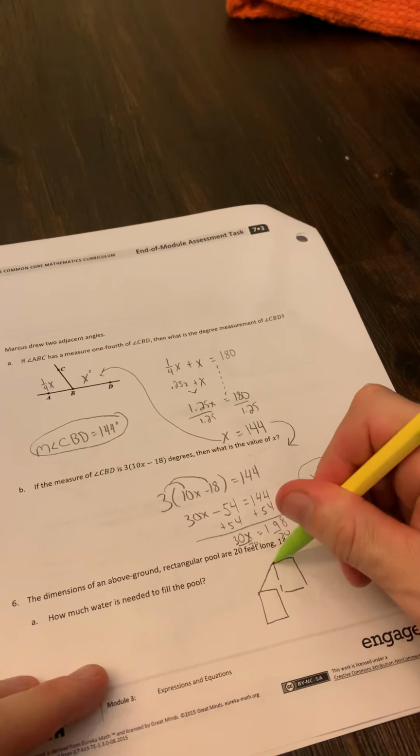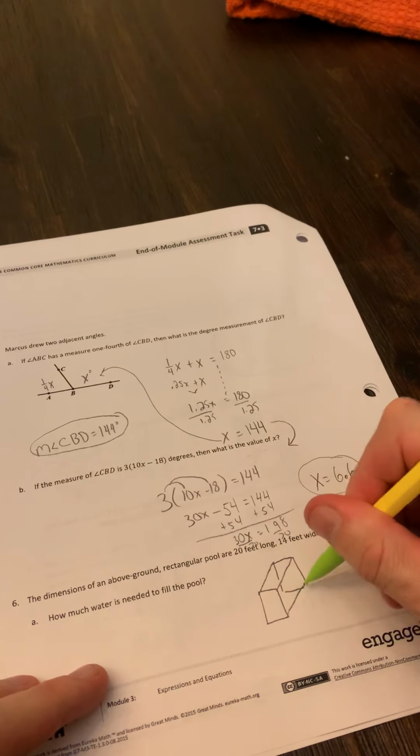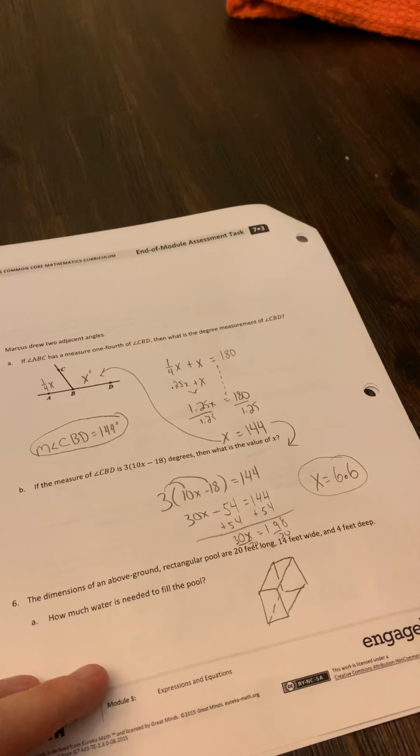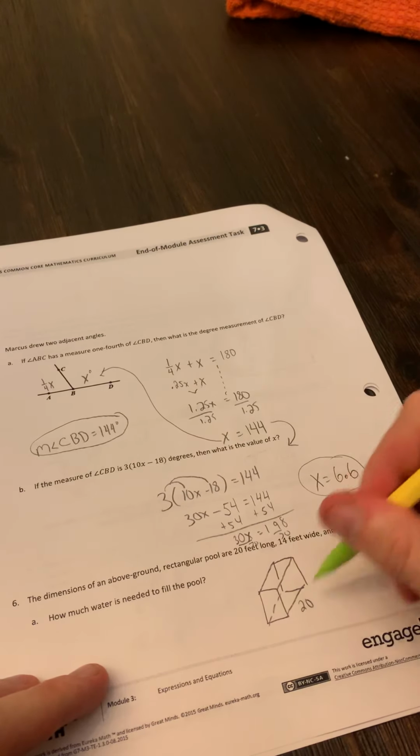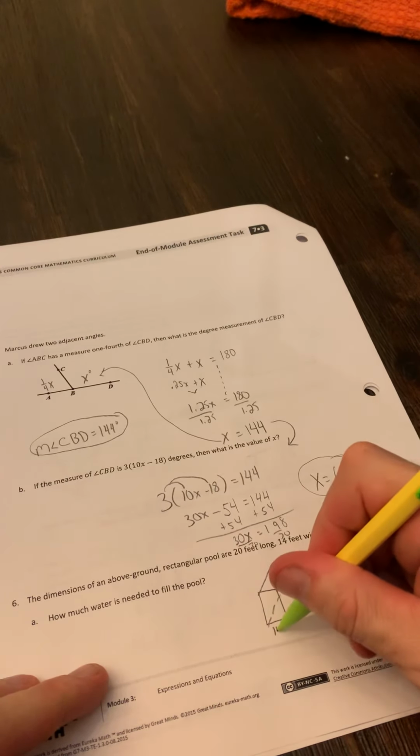I would still draw the picture. So now I have 20 feet long, 14 feet wide.